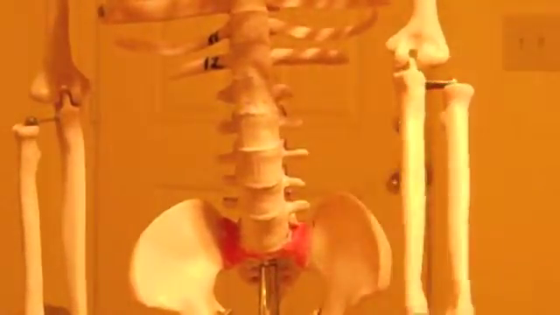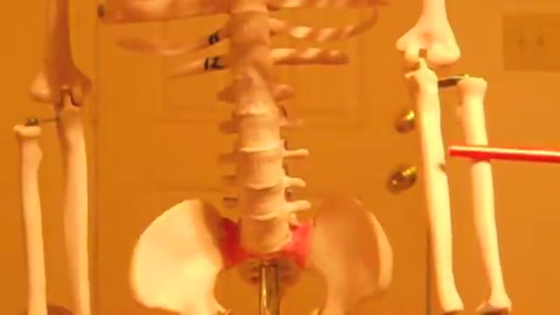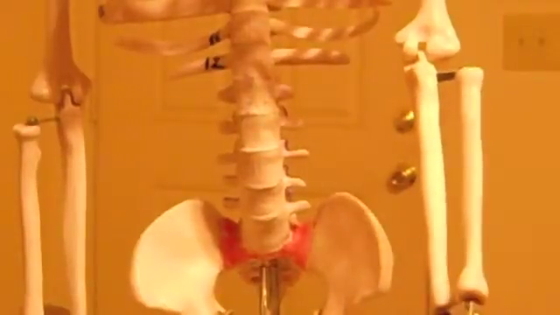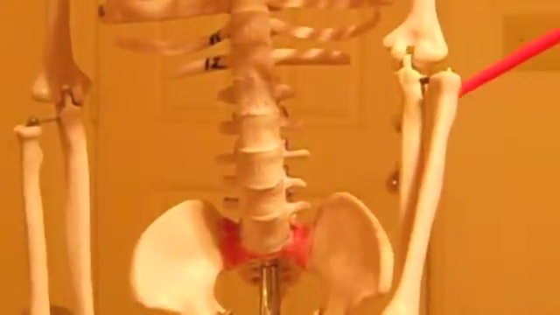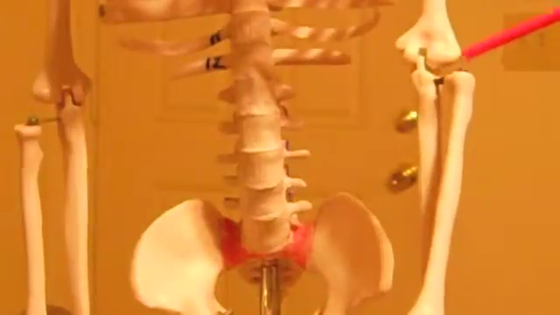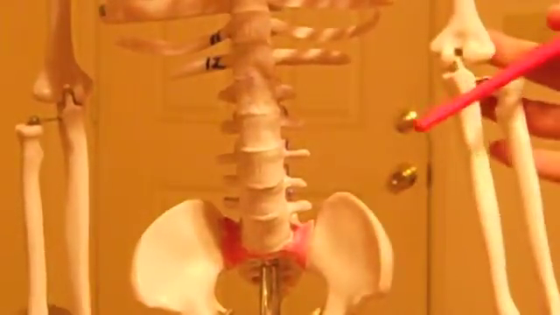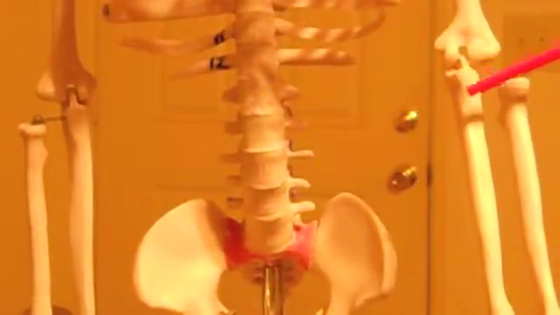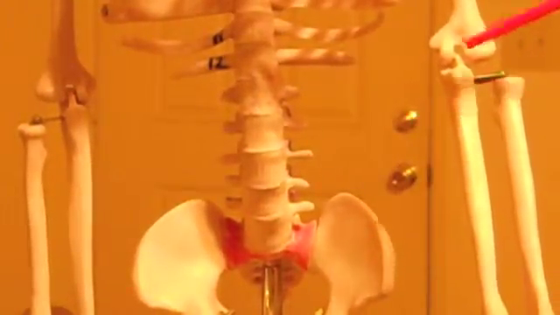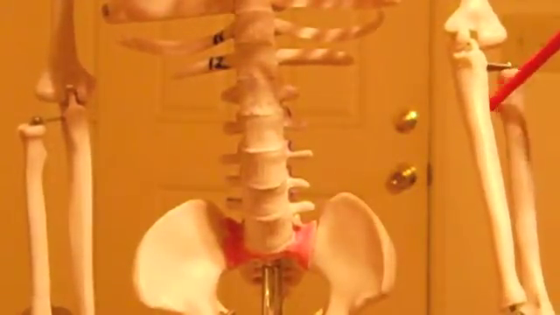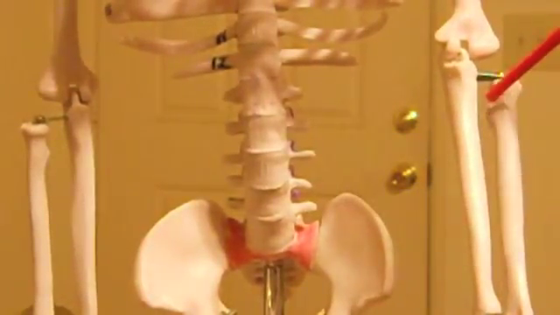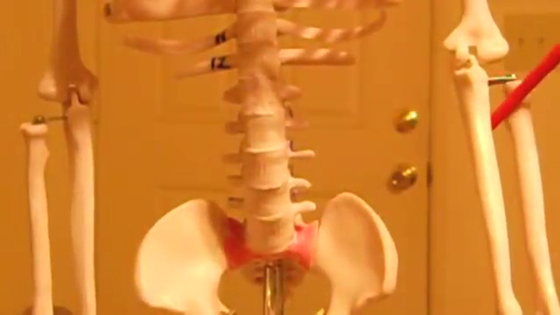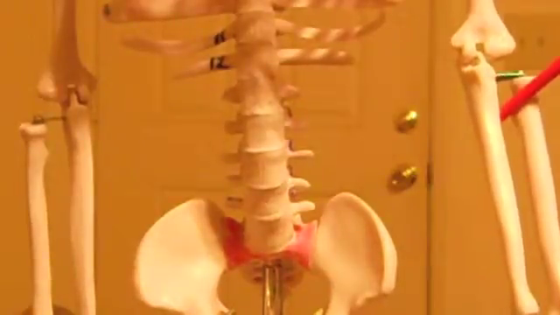Next, in the radius, right here, it's thin at the proximal end and it widens at the distal end. The head right here is kind of flat, looks like the head of a nail. The radial tuberosity, let's see, it's a little medial end right here. It's a little bump in the radius. It's at the proximal end, and it anchors the biceps muscles of the arm.